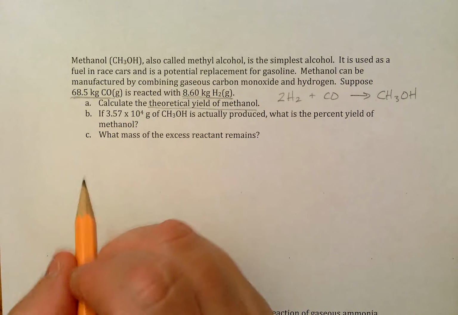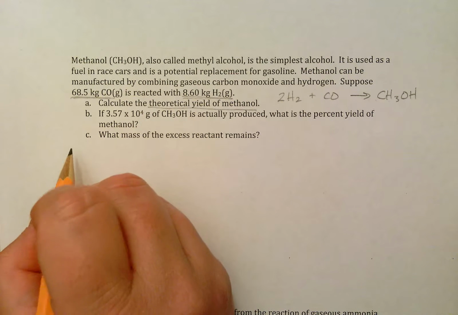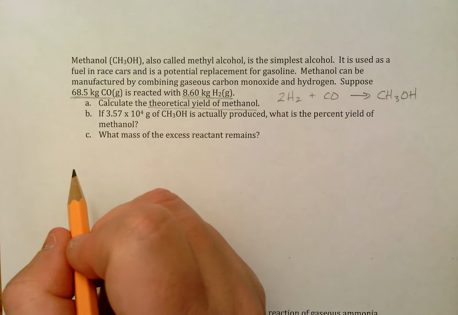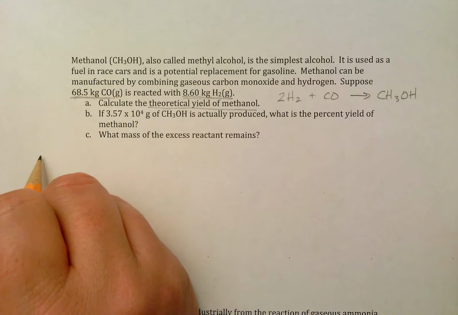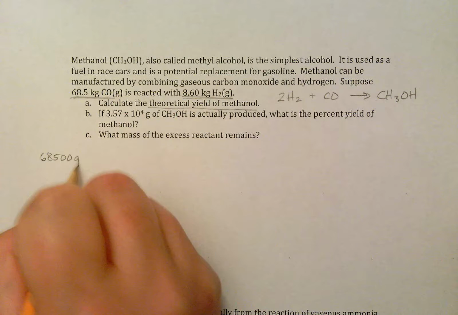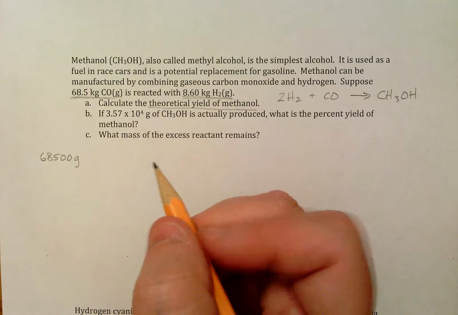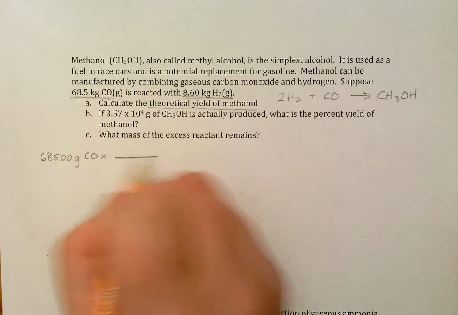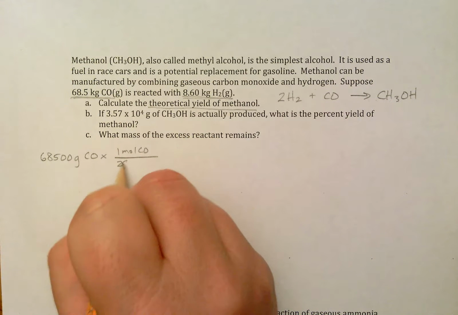They're in kilograms, which is kind of a pain. So let's just convert them to grams. 68.5 kilograms, and there's 1,000 grams in a kilogram. So we're going to start with 68,500 grams of carbon monoxide. You can do that with dimensional analysis, but it's just easier for me to just write it down. We're going to start with that. We're going to do 1 mole of carbon monoxide is equal to 28.02 grams of carbon monoxide.